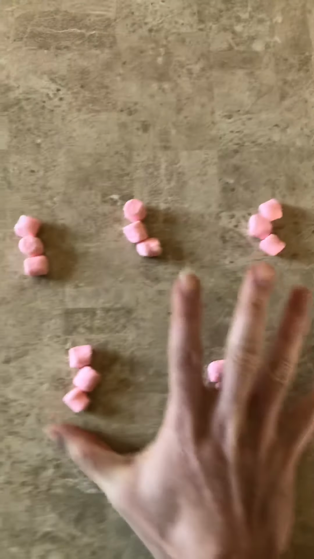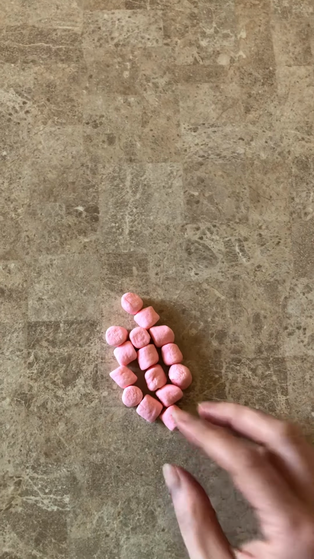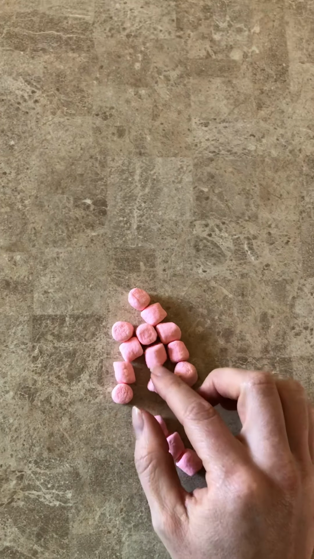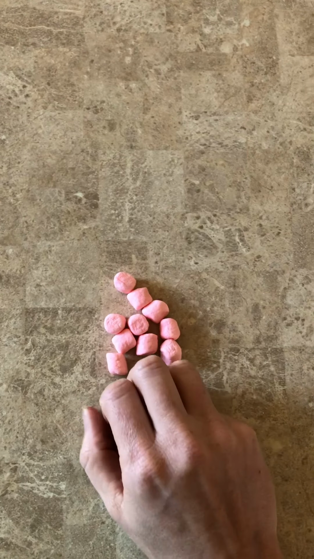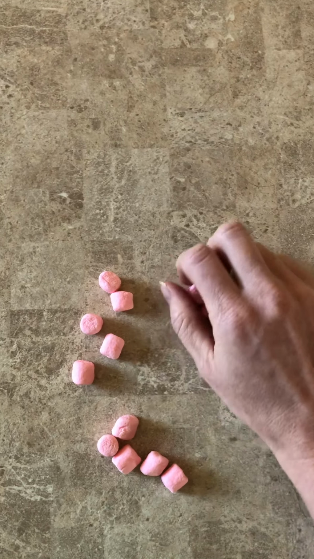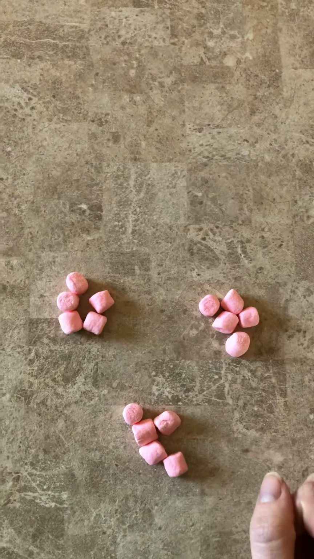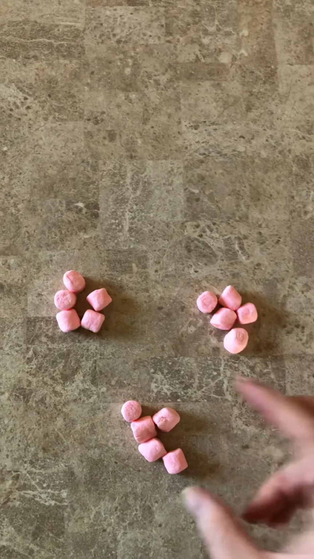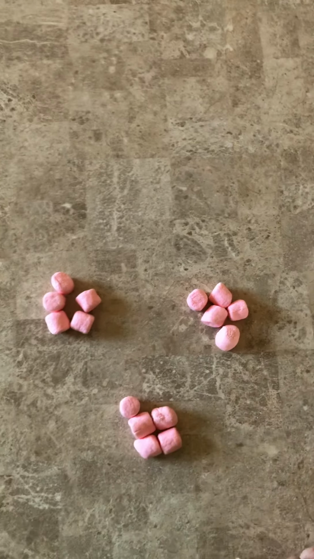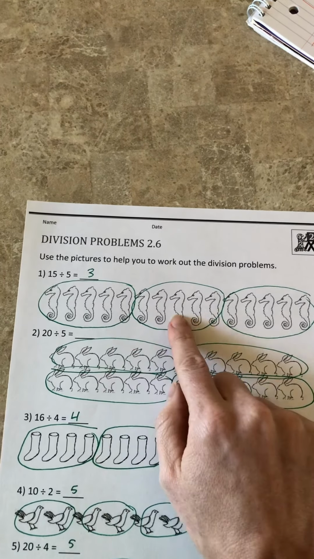Or you might have liked to think of it as 15 divided by 5, just putting them into groups of 5. So 1, 2, 3, 4, 5. And then 1, 2, 3, 4, 5. 1, 2, 3, 4, 5. So this time you have 15 divided by 5 equals 3, and you have 3 groups of 5. So yours might be circled like this into groups of 5.